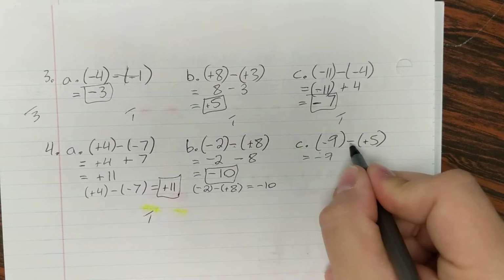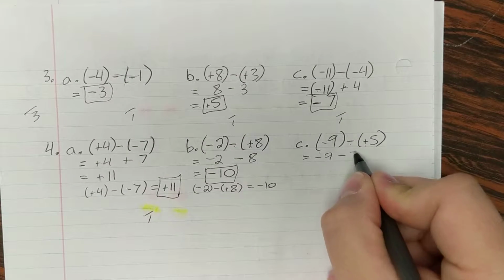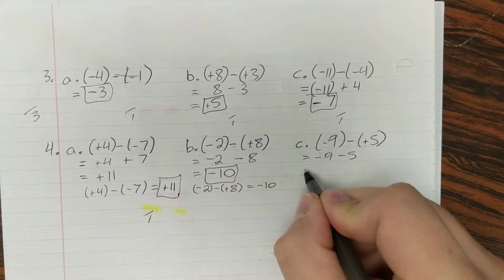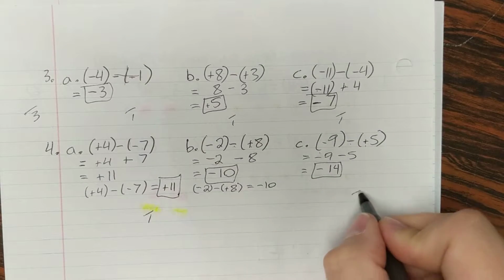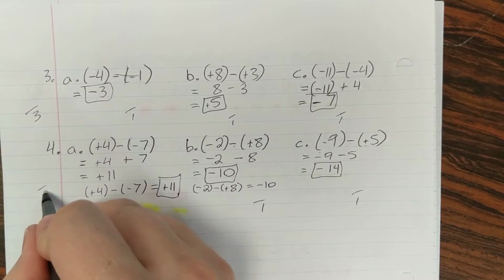-9, opposite signs, means it's -5. -9 and a -5 is -14. Okay, there's your answer. Each of those are 1. Number 4 is out of 3.